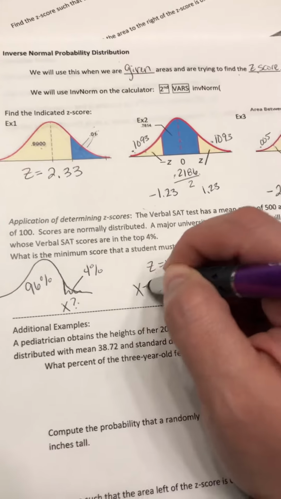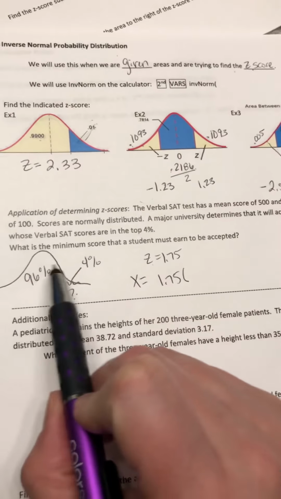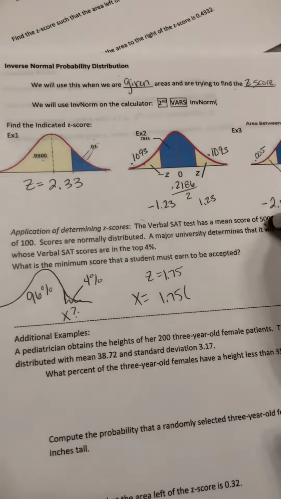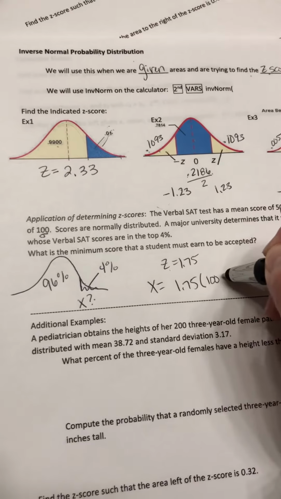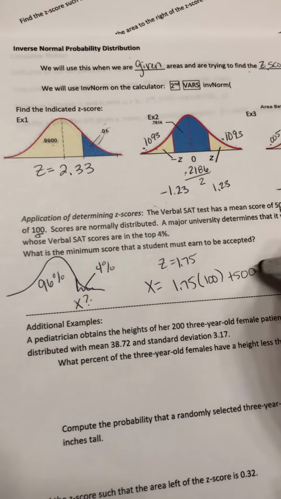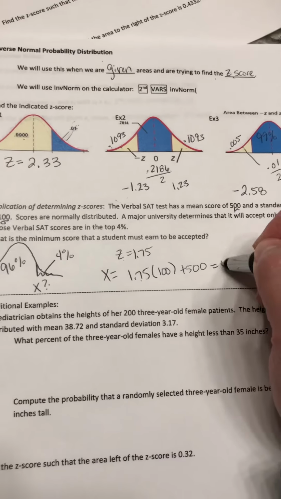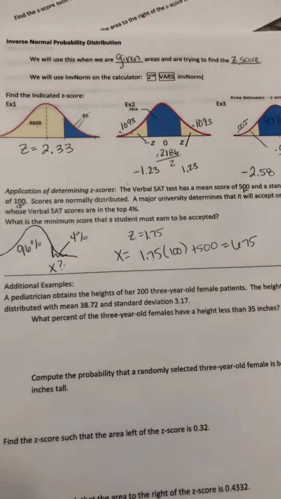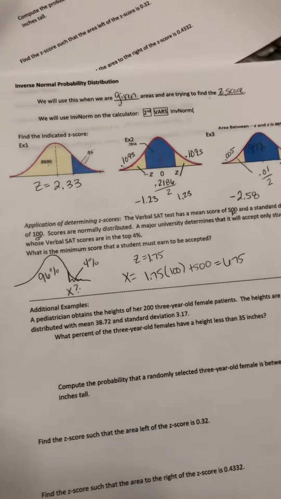To find X, I do Z times sigma plus the mean, using that formula. The mean is 500, sigma is 100. So 1.75 times 100 plus 500. 175 plus 500 is 675. So you'd have to have a minimum of 675 in order to be accepted into that university.